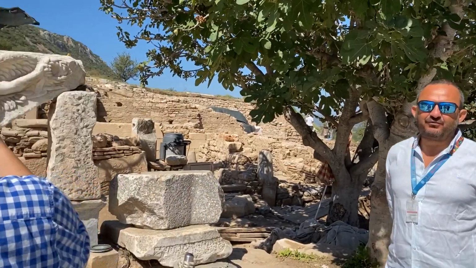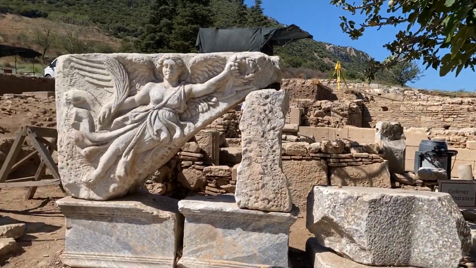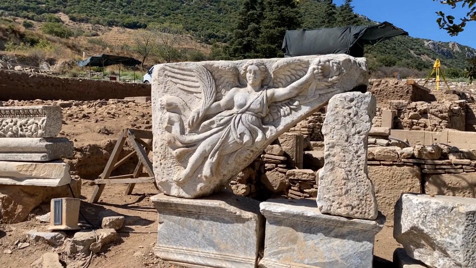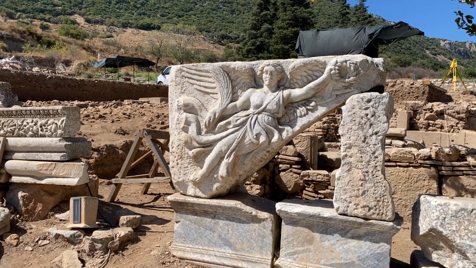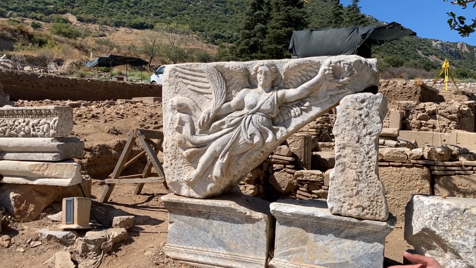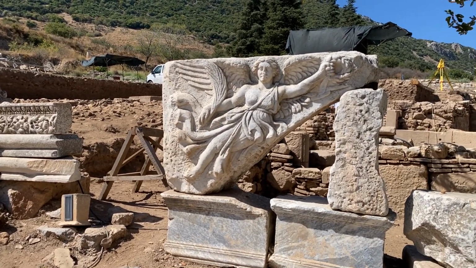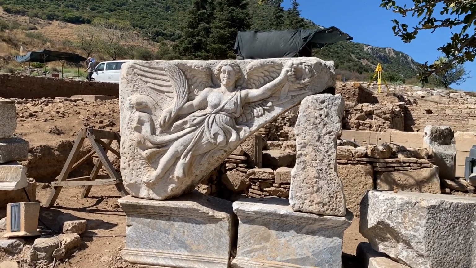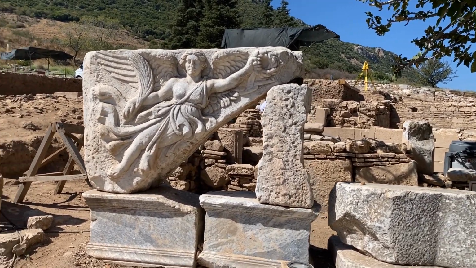She's depicted with wings always. She's flying. Always she's holding a laurel wreath because she's the giver of victory. Especially after the races, the athletes also wear a laurel wreath. Sometimes generals after the battle.